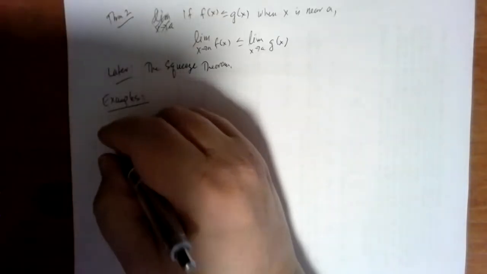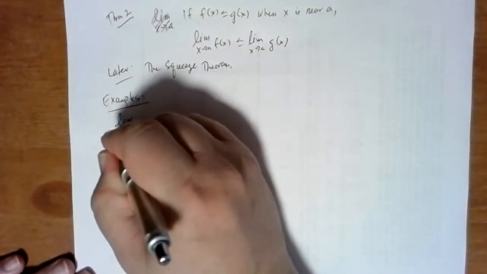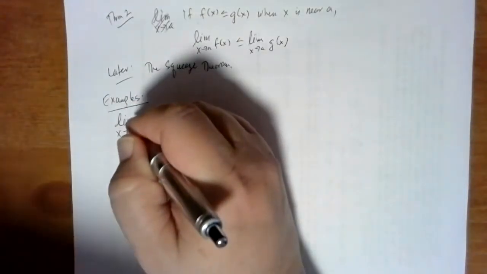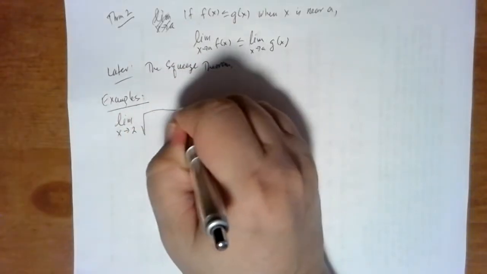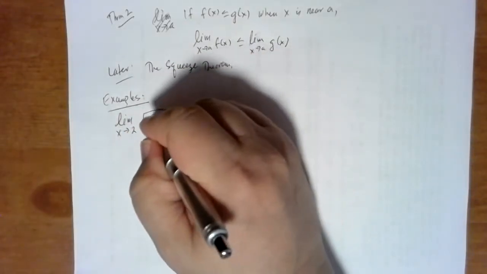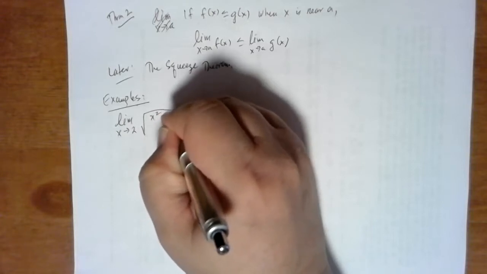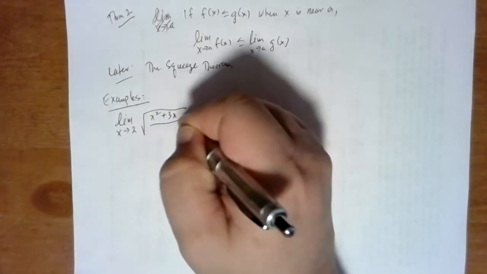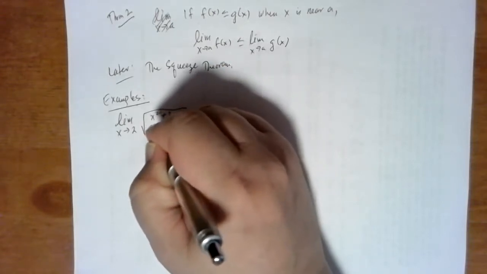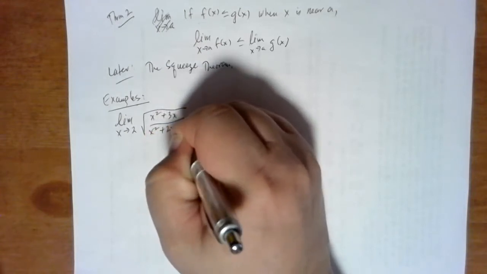Find the limit as x approaches 2 of the square root of x squared plus 3x divided by x squared plus 2x plus 1.